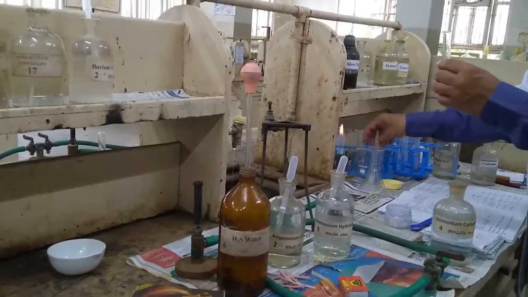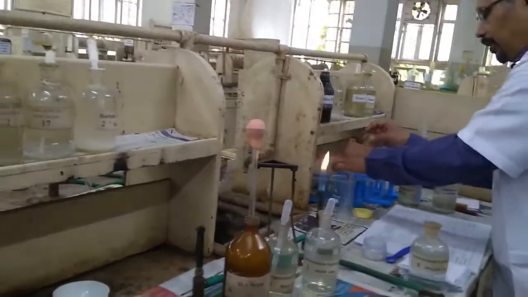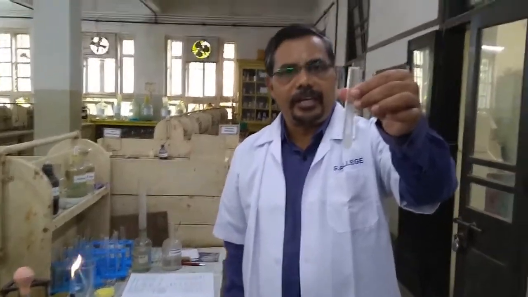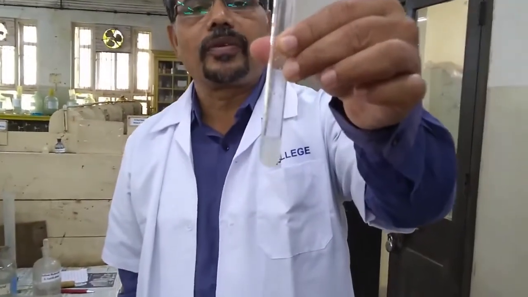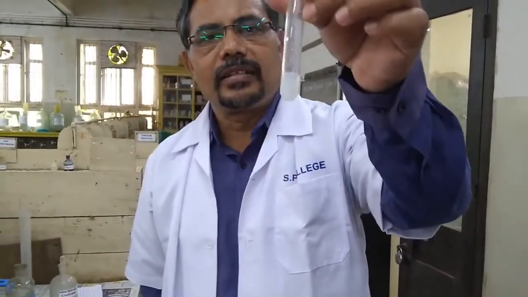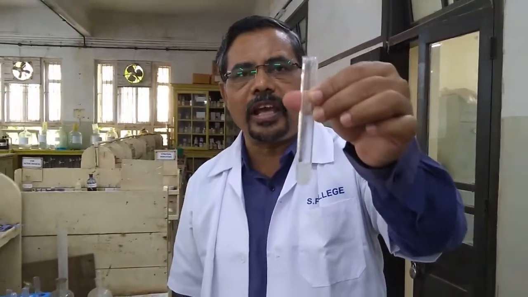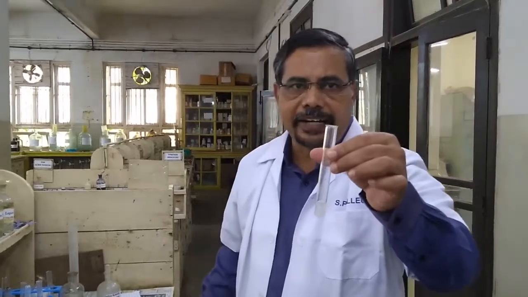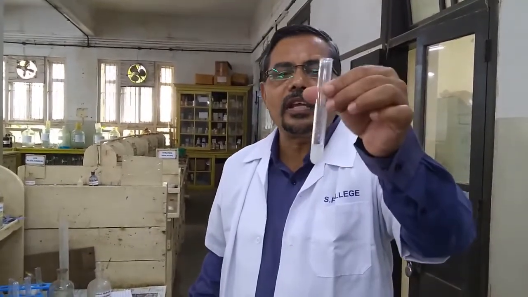Then it gives the gelatinous white precipitate formation. So this indicates the presence of group 3A in the given mixture. So we have detected the presence of group 3A and group 6 in the given mixture.